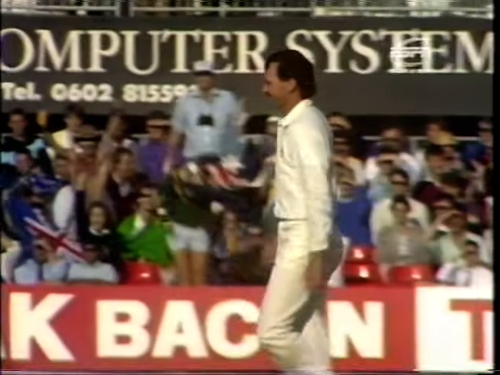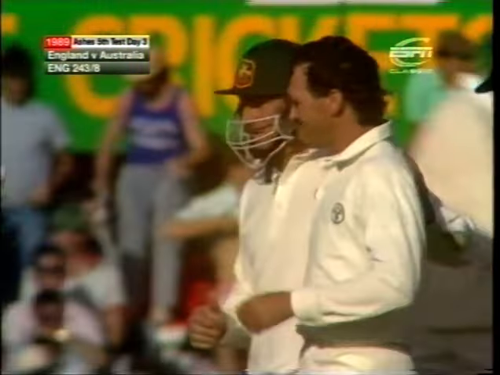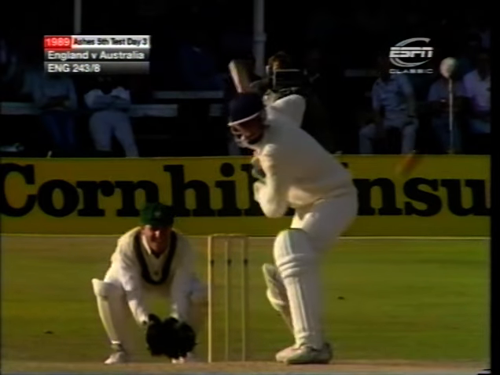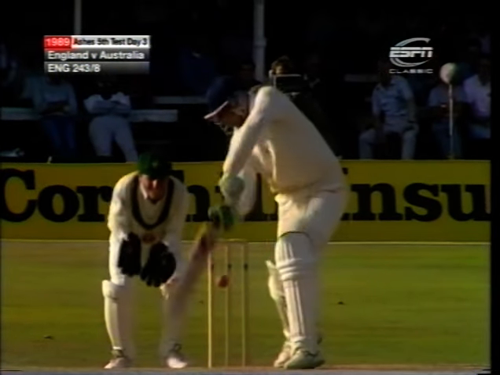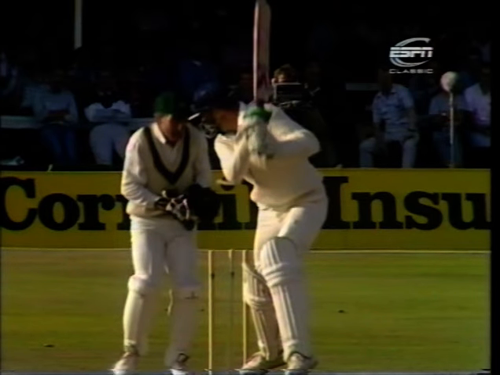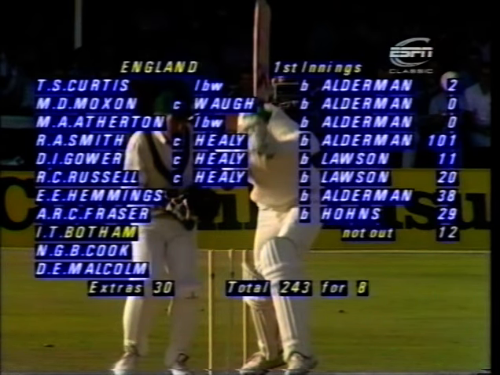And there he goes. Holmes has picked up the wicket. Good tactics from Border to bring him on. Watch this ball turn back in. It's the googly. Angus Fraser also getting a little inside edge there, but really good captaincy by Alan Border. Nick Cook is the new batsman.